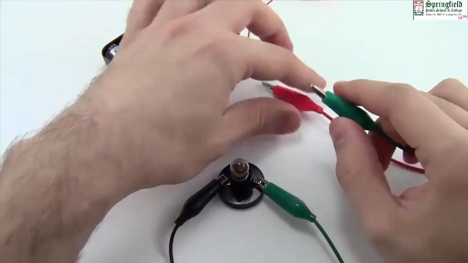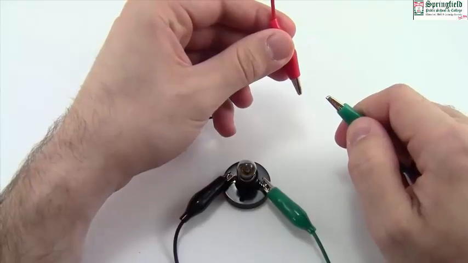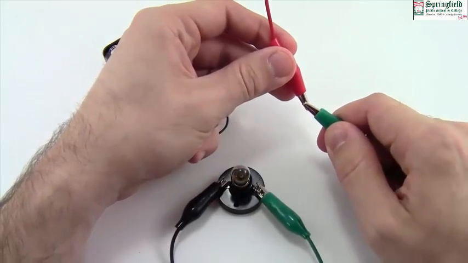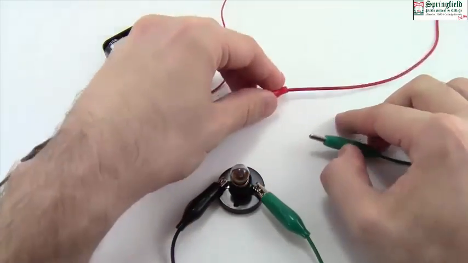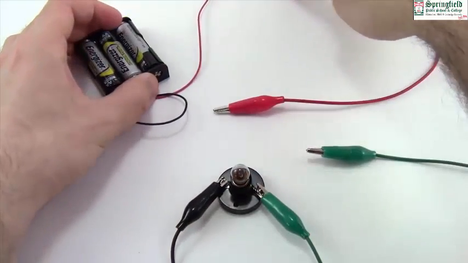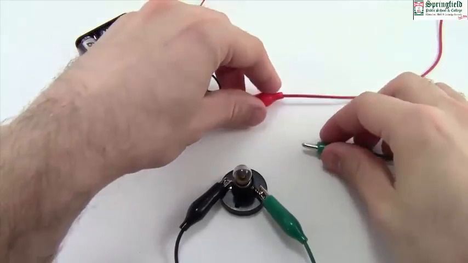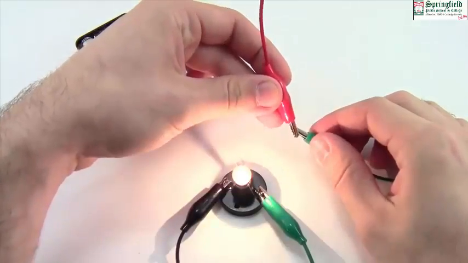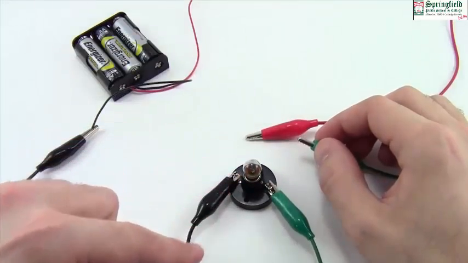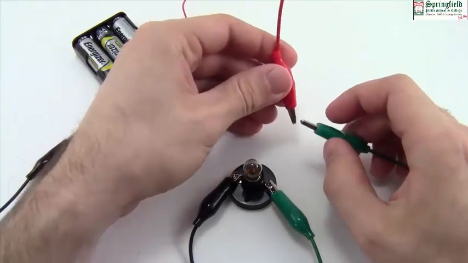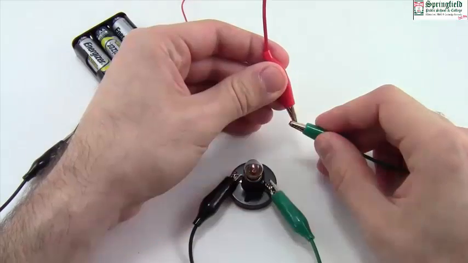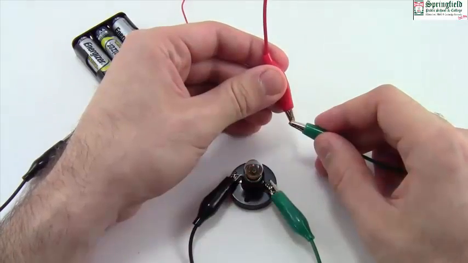However, if I take the free ends of the red and green alligator clips and touch them together, I have a closed circuit, so electricity can flow in a loop through this red wire, through the green alligator clip, through the light bulb, and then back through the black alligator clip and wire to the battery pack. So check that your light bulb lights up when you touch these 2 alligator clips together.